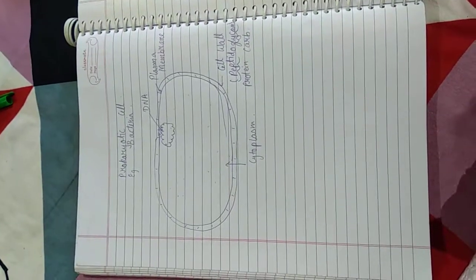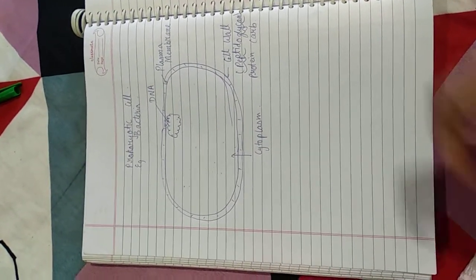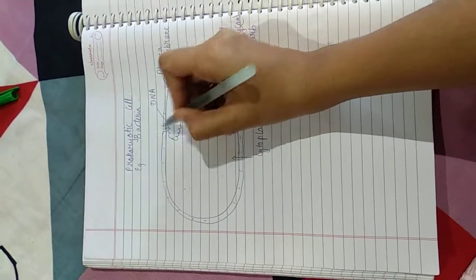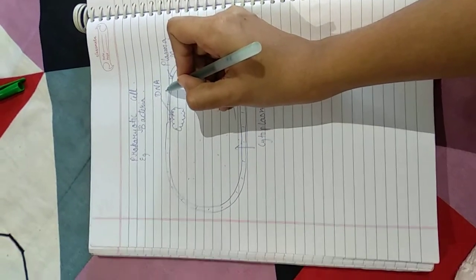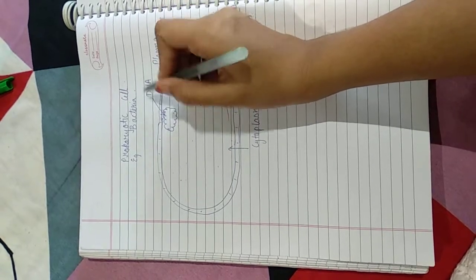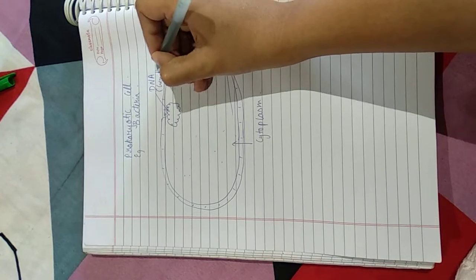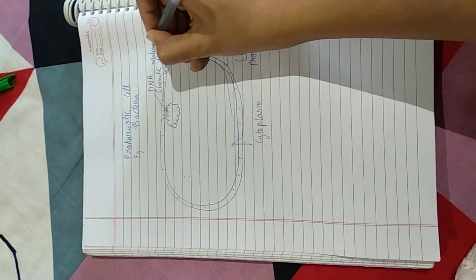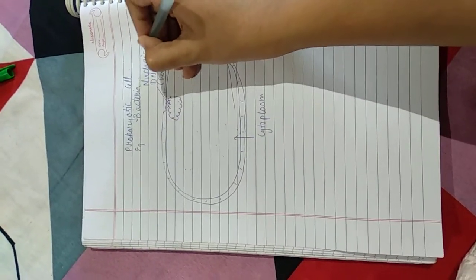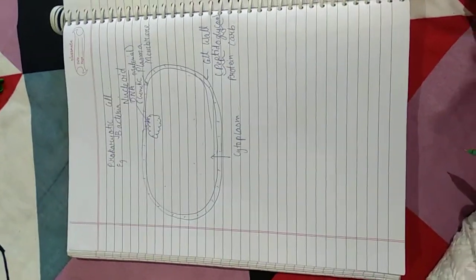Now, the DNA of the prokaryotic cell will not have any membrane surrounding it. Why? Because from the term itself we know that pro means primitive, karyon means nucleus. So it has a primitive nucleus, so it has a naked DNA. It does not have any membrane surrounding the DNA. Such naked genetic material is given the name nucleoid. So nucleoid means naked DNA or naked genetic material.